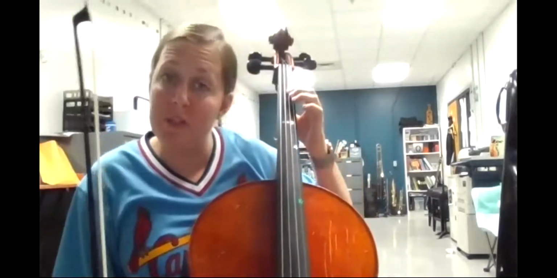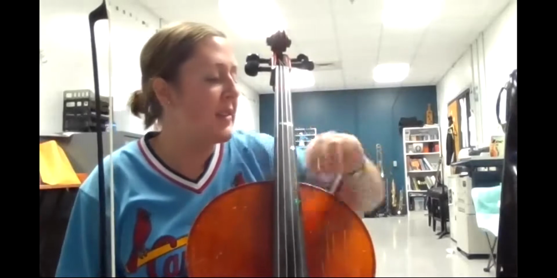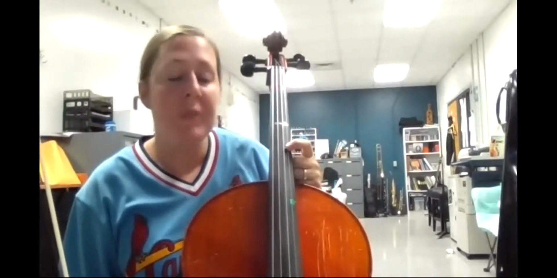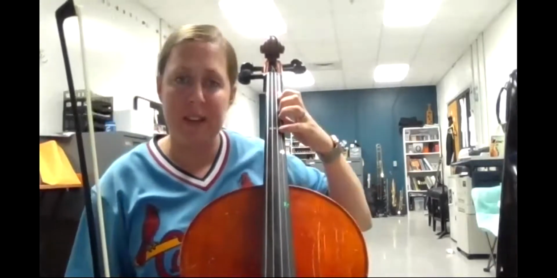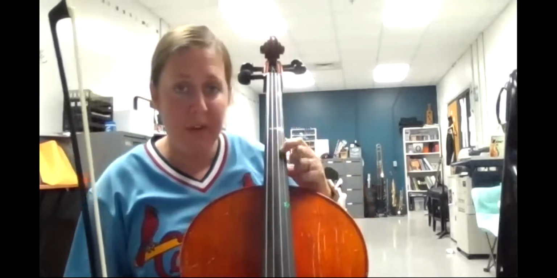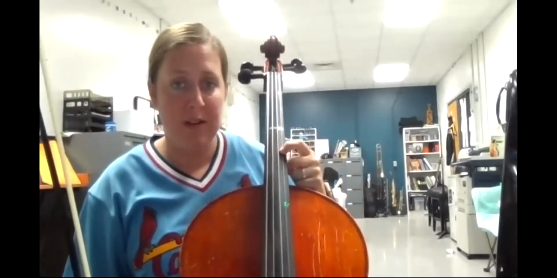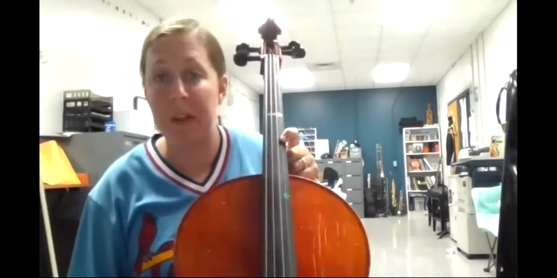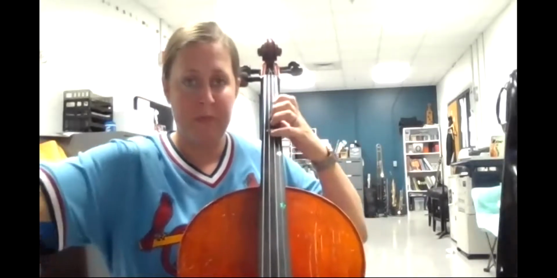I learned a new note just then, and that is the E that's right here. So after I get to my 4th finger, which is the last note you know, just move your hand up to the next note and you're going to find the note E. It's really simple. 2 instead of 3.